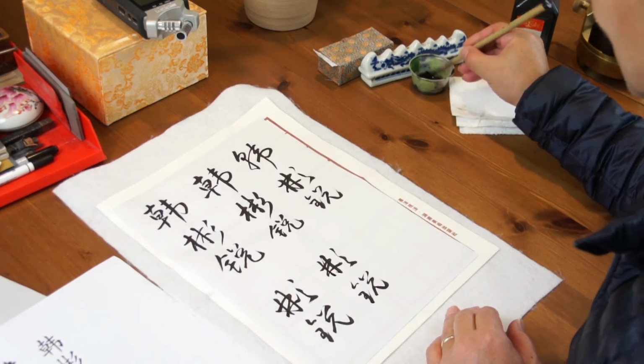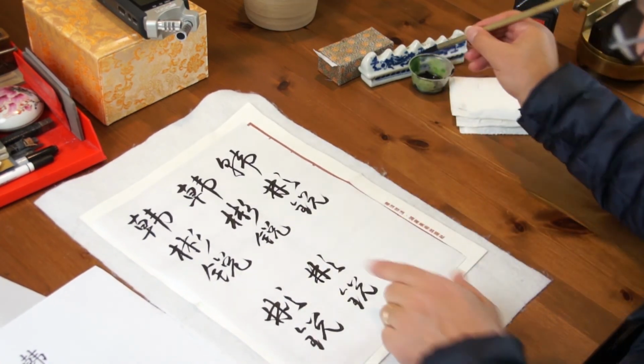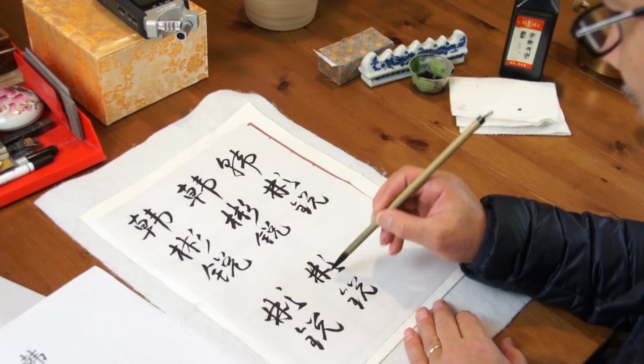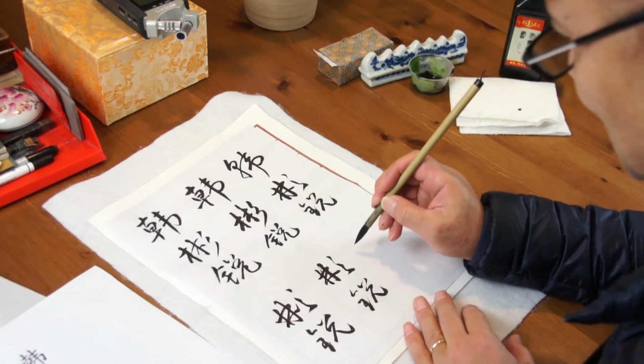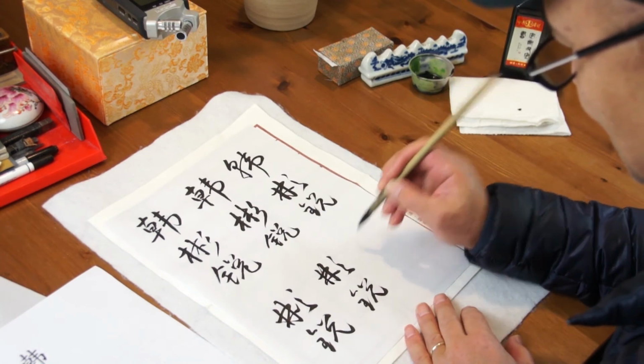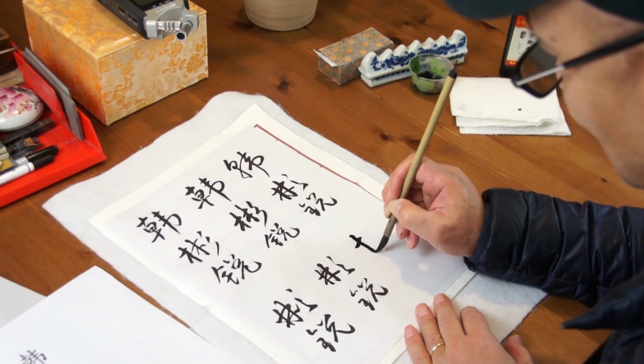Okay. I think it may be too difficult for you to do this right now, so why don't you just do the semi-cursive. This is what I would suggest, like this.